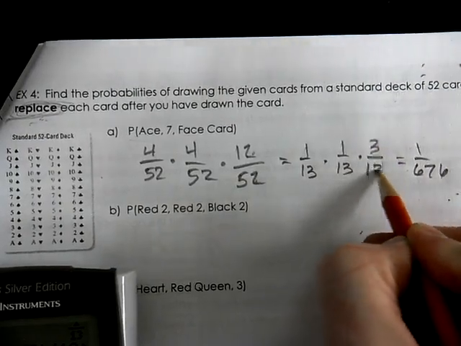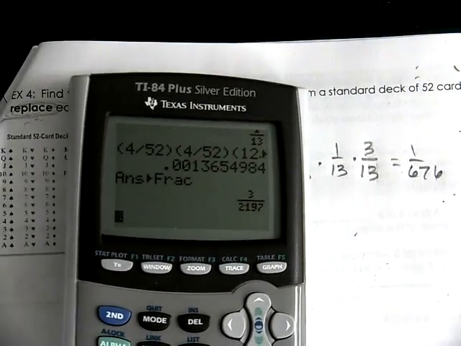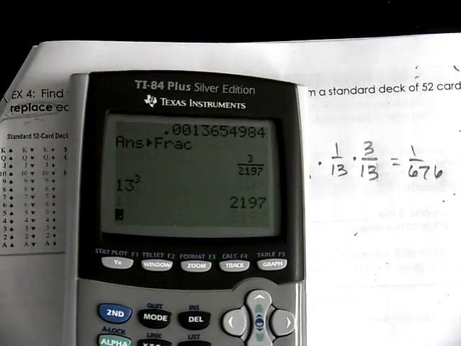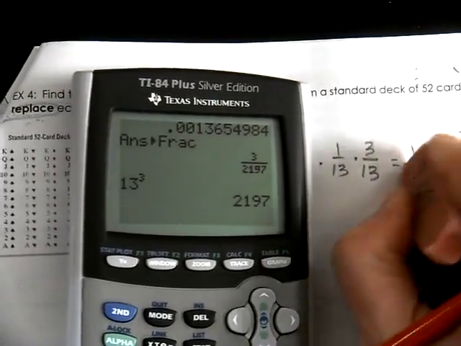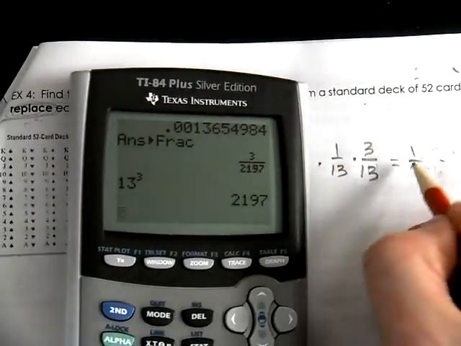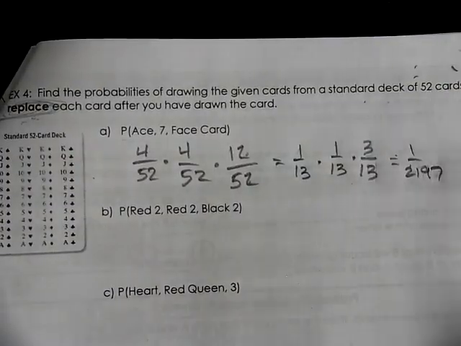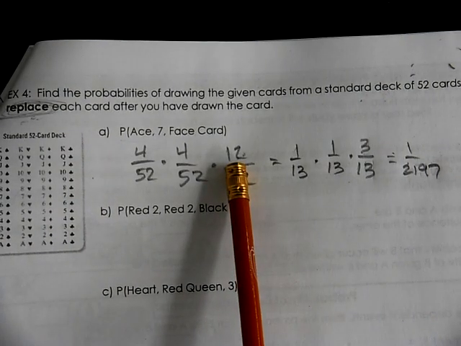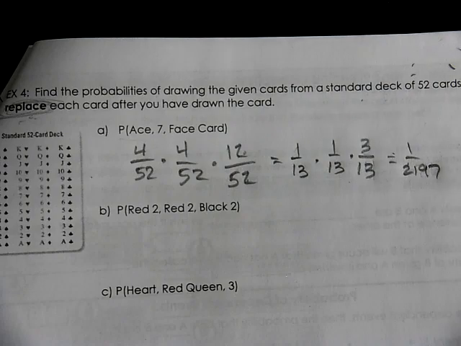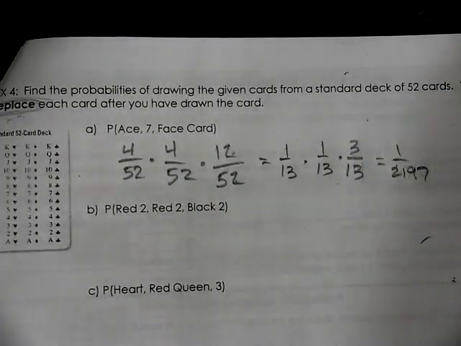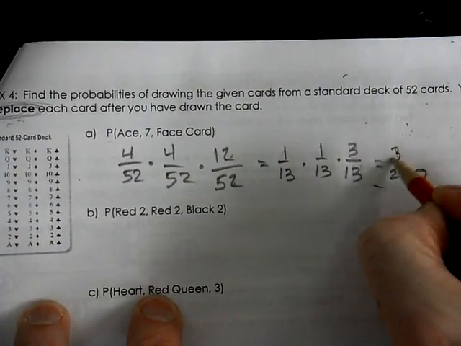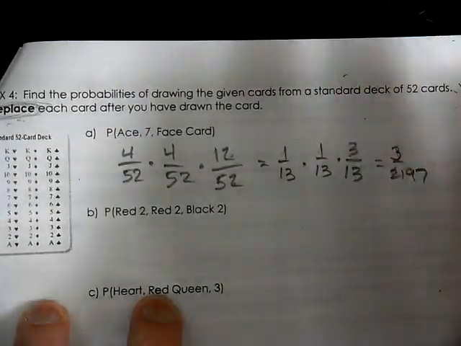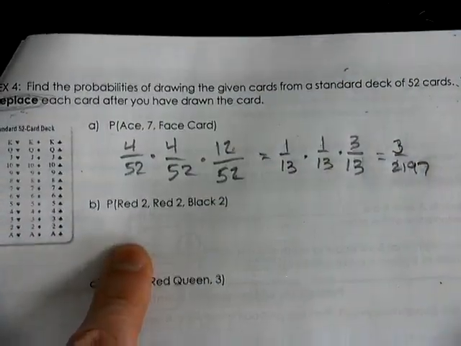So, I'm sorry, 3 and 13. That's why my numbers weren't making sense. So 13 to the third power, that's my 2197. That's what happens when you try to simplify in your head while you're on video. We have 12 face cards out of 52. I noticed that I botched this one up a lot, but anyway, this is a 3. 1 times 1 times 3 is 3. Okay, let's try it again.